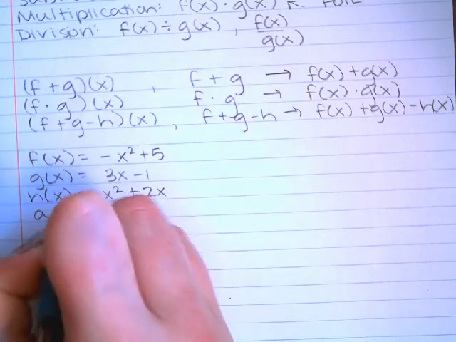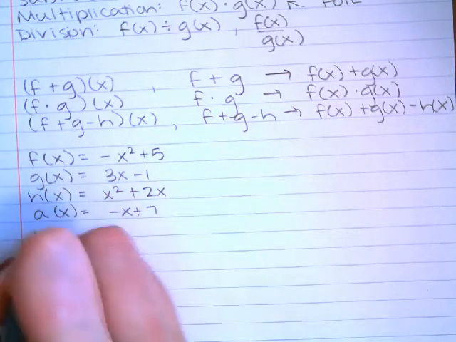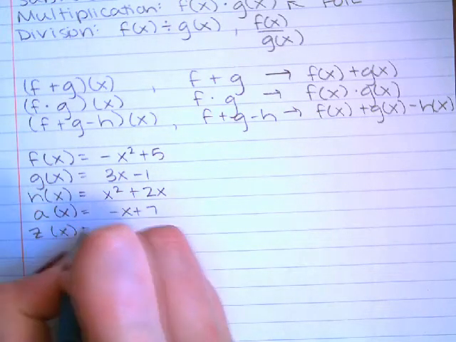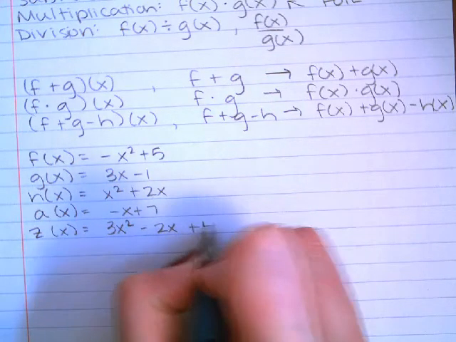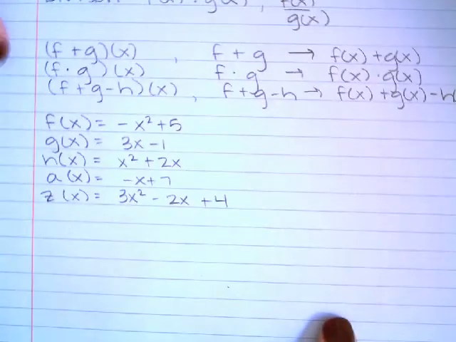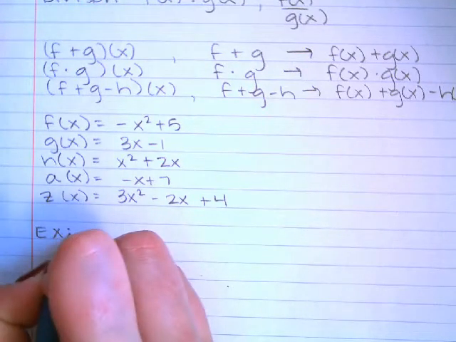A of x is negative x plus 7. And z of x is 3x squared minus 2x plus 4. So we're going to go ahead and use those functions to do our example problems.